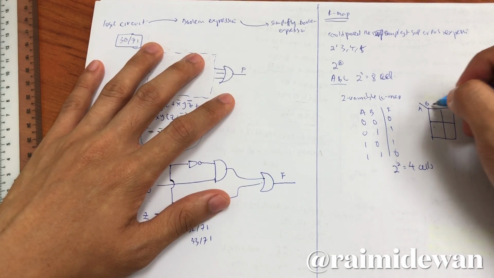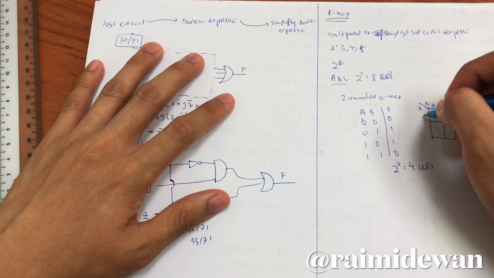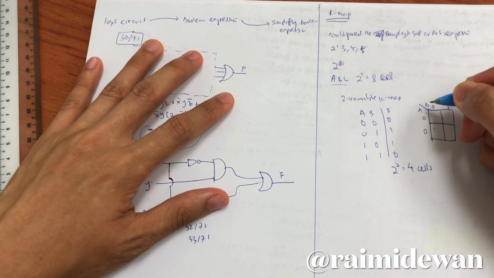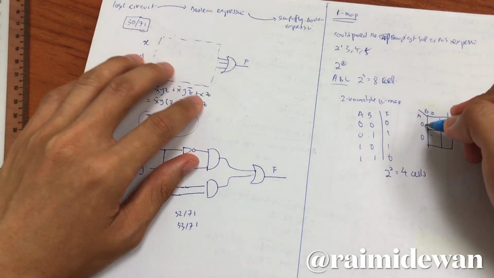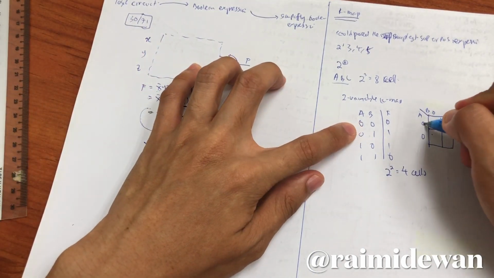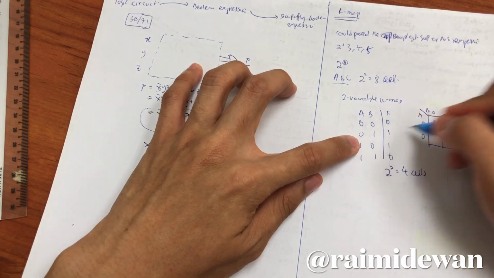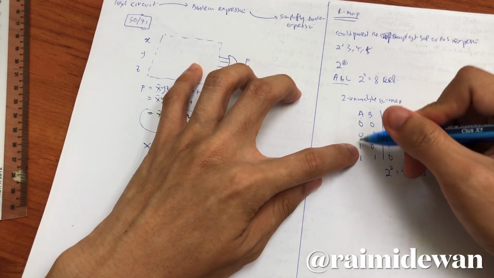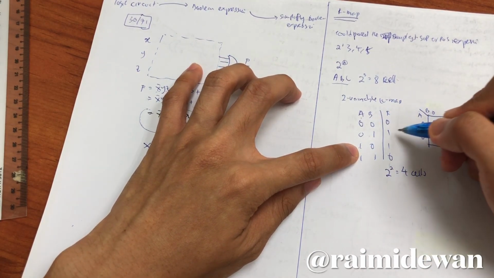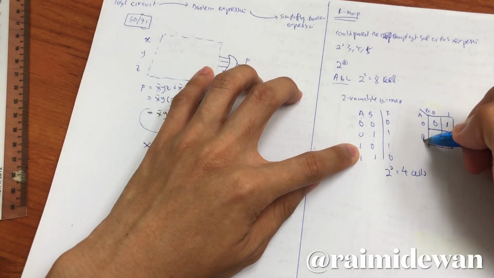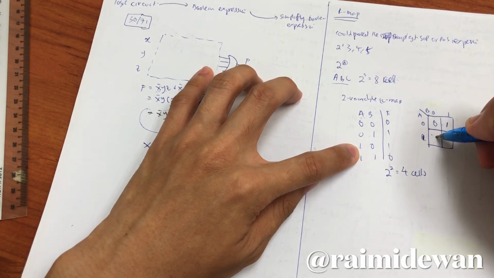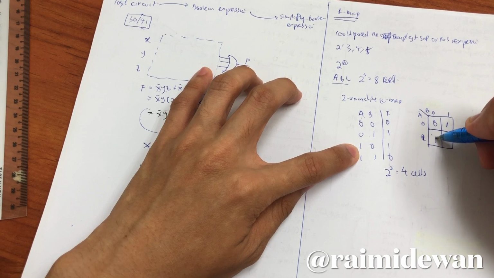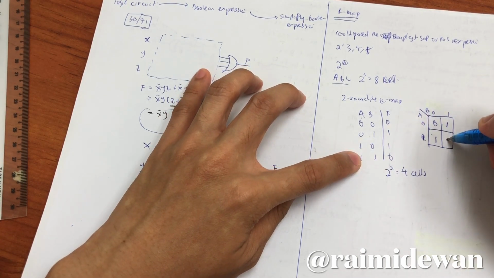Now B can be either 0 or 1, and A can be either 0 or 1. So if you have A 0, B 0, it will result in 0. If you have A 0, B 1, you have 1. If your A is 1 and your B is 0, you have 1.